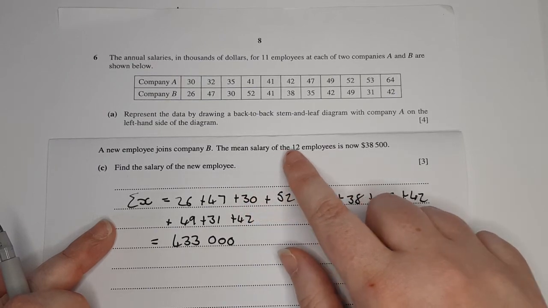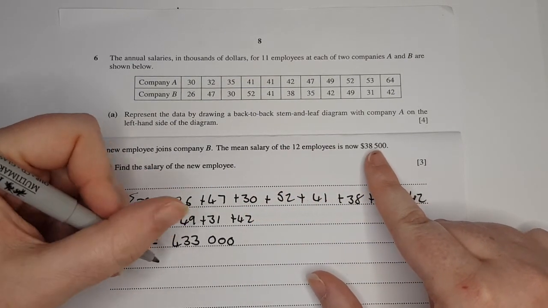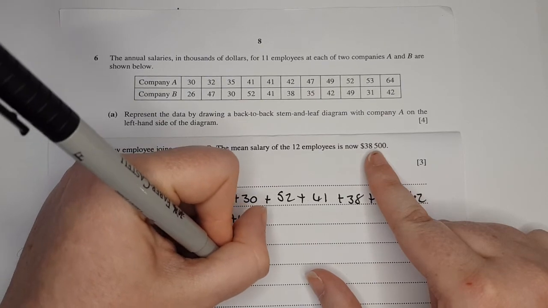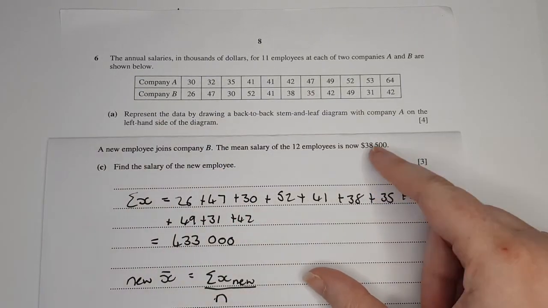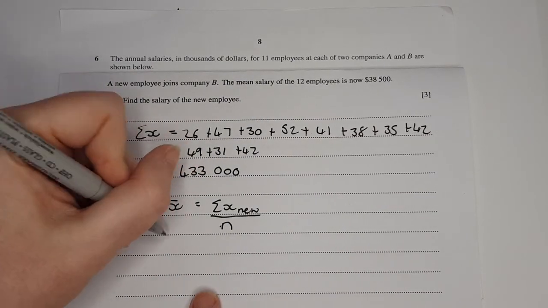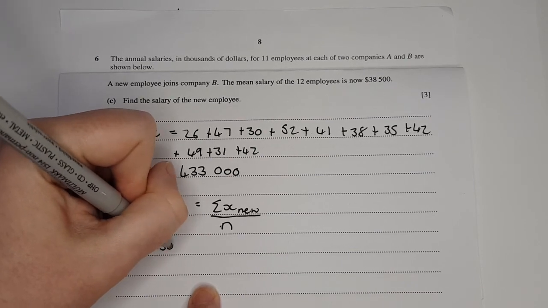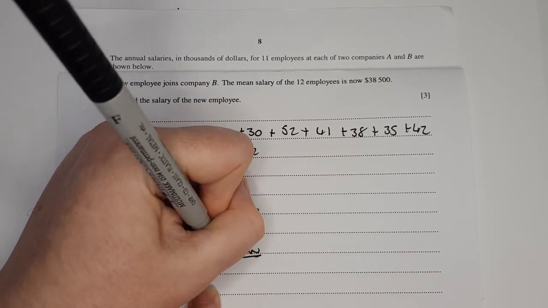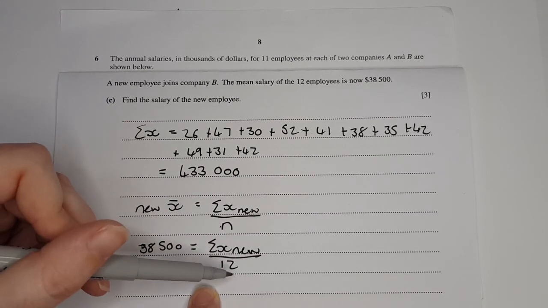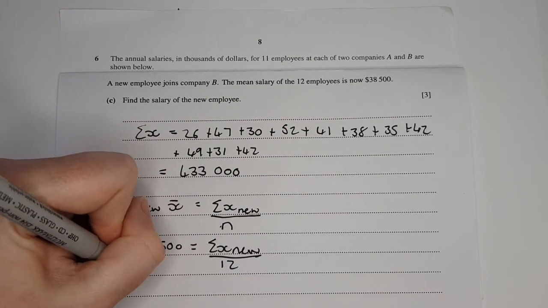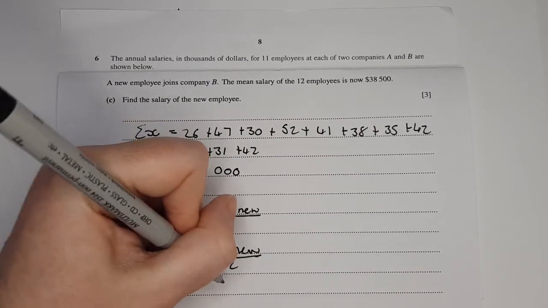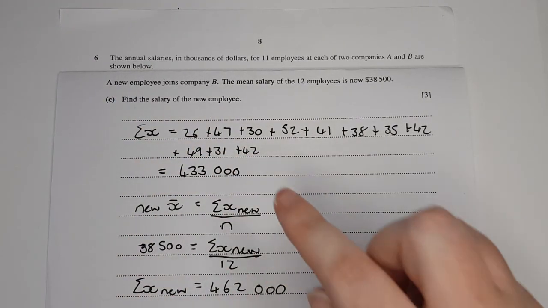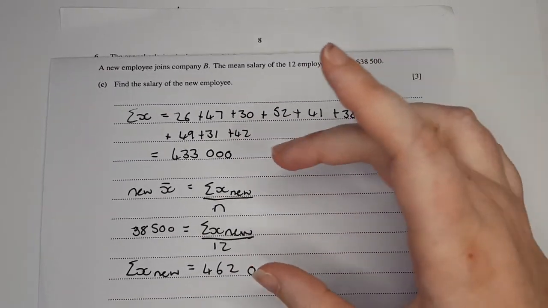And now I'm told that the mean of 12 employees is 38,500. So a new mean is the same as saying the sum of x of the new values over my new n. So that means that 38,500 equals the sum of x of those new values over 12. So I can solve for the sum of x of the new values by taking that to that side and multiplying, and I end up with the sum of x of the new values being 462,000.